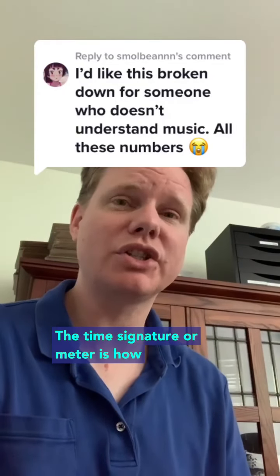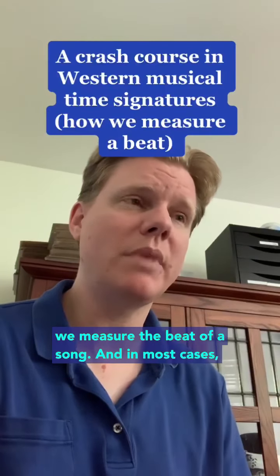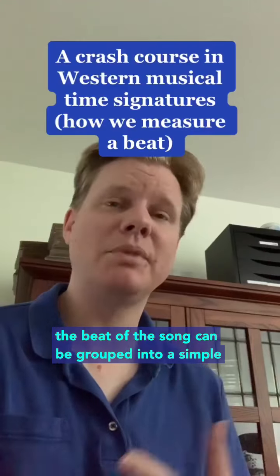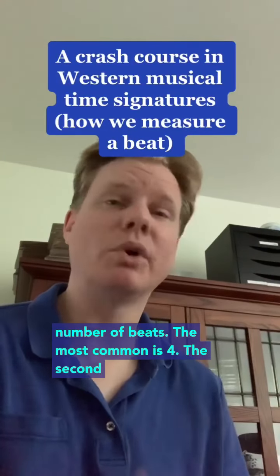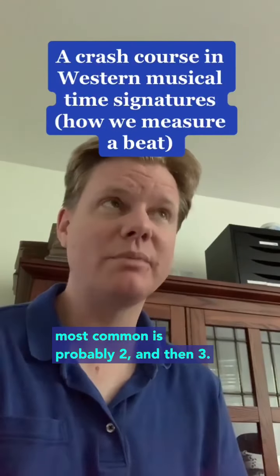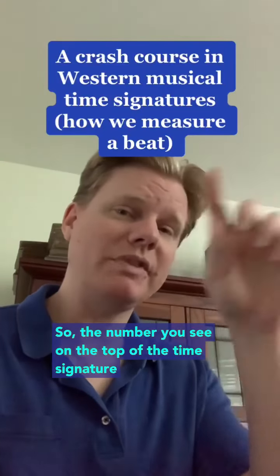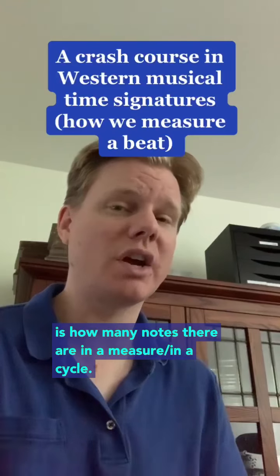The time signature, or meter, is how we measure the beat of a song. And in most cases, the beat of the song can be grouped into a simple number of beats. The most common is 4, the second most common is probably 2, and then 3. So the number you see on the top of a time signature is how many notes there are in a measure, in a cycle. We'll start with the simple one.